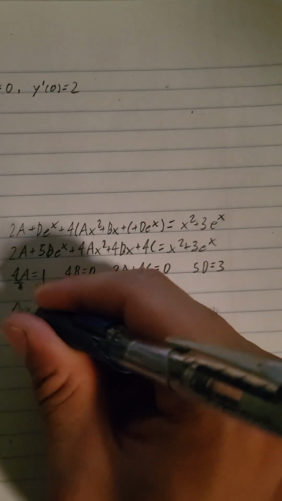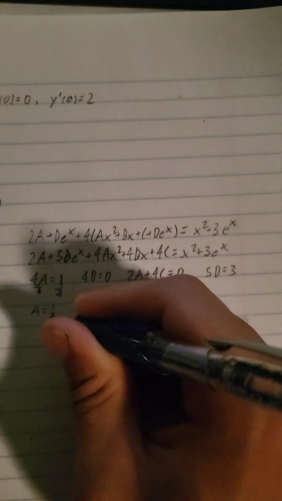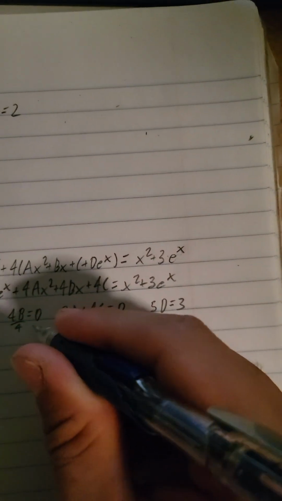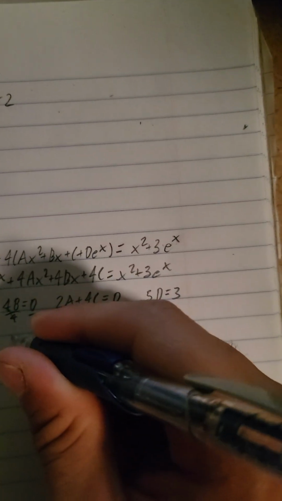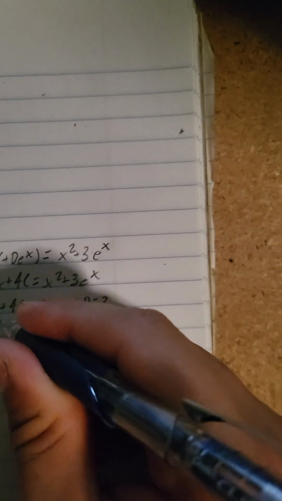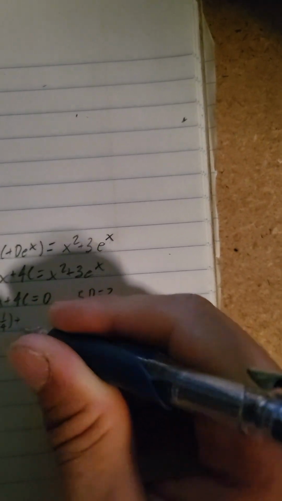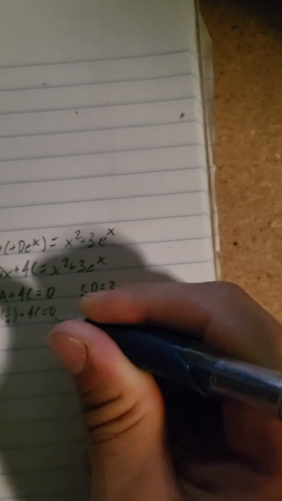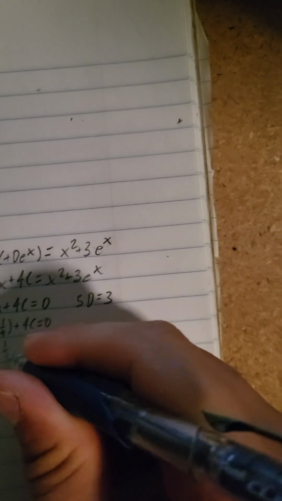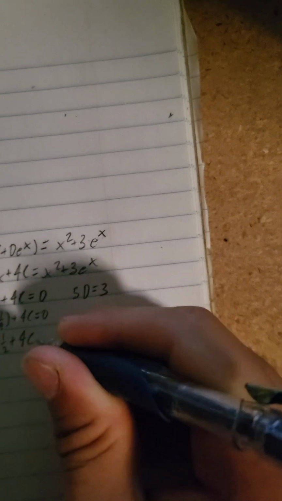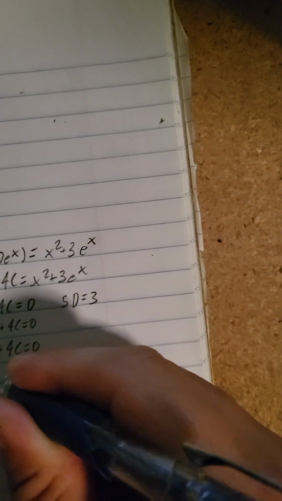So if I divide by 4, a is a quarter. Divide by 4 again. B is 0. I know what a is. It's a quarter. 2a plus 4c is 0. Half plus 4c, 0.